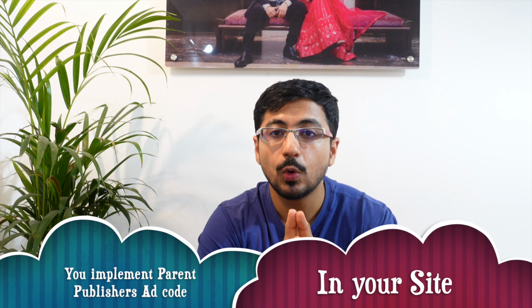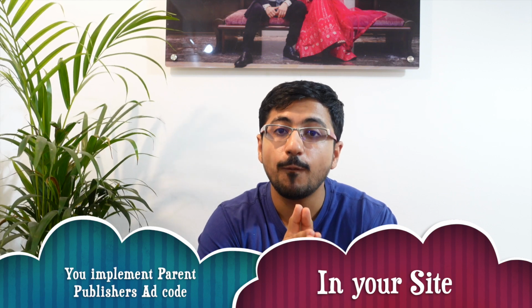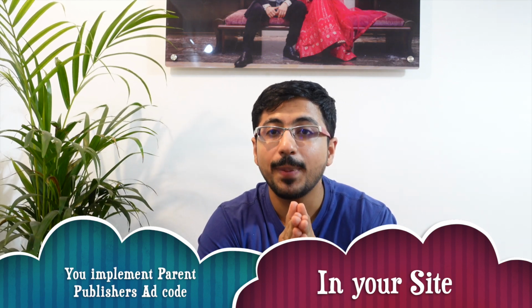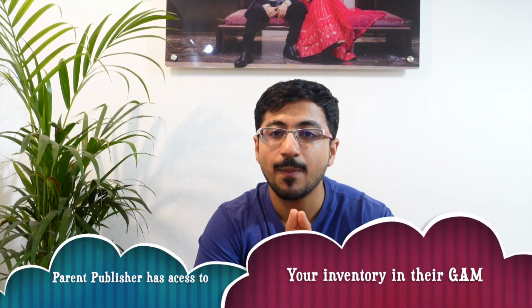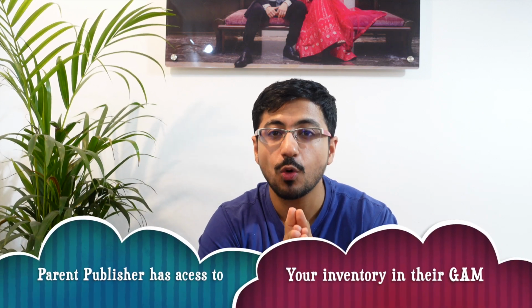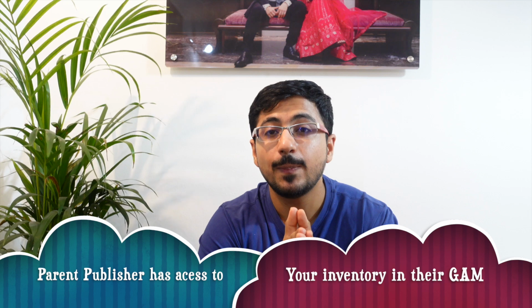As its name implies, you allow the parent publisher to manage your inventory. So we mean that you implement the ad units code in your site of the parent publisher. Now the parent publisher in their GAM account has access to all your inventory, and they'll plug in their ad exchange in their parent publisher account.